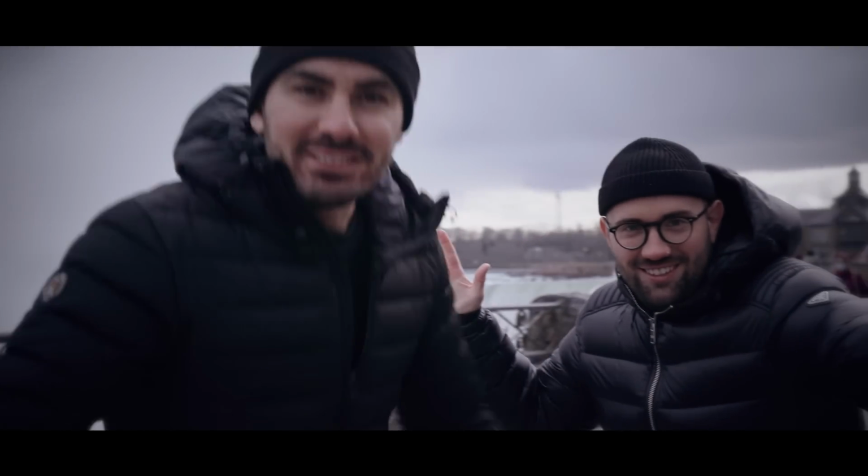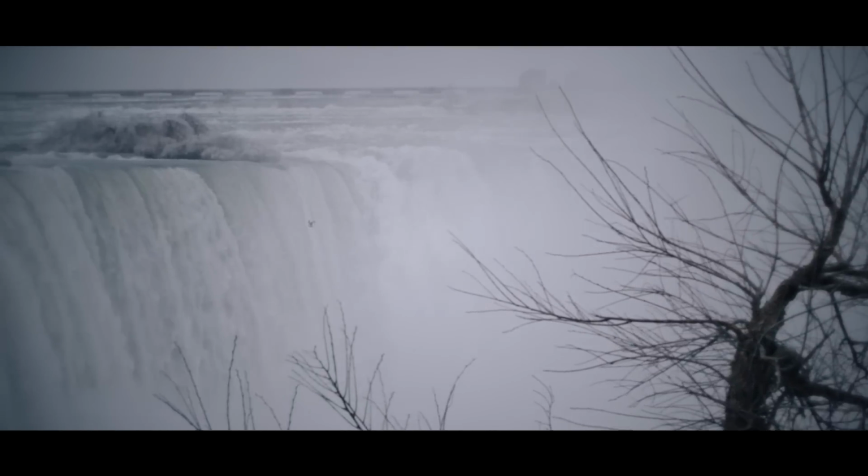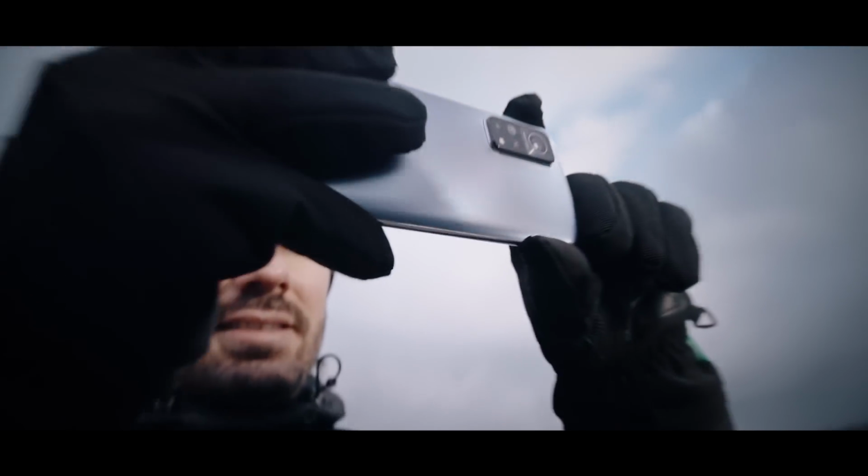Welcome to Niagara Falls. Let's get it. Who would have thought Niagara Falls would be so cold? But you know what? It's absolutely fine because when it's cold, you get some snow and you get to create some incredible imagery. And what better way to create imagery than to be challenged by Xiaomi Mi?